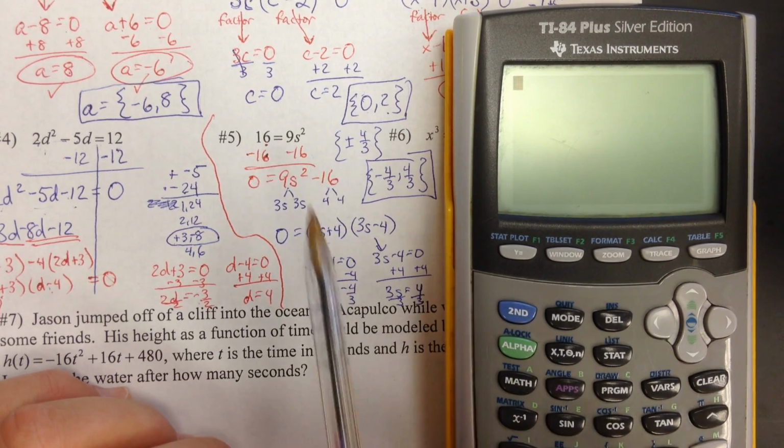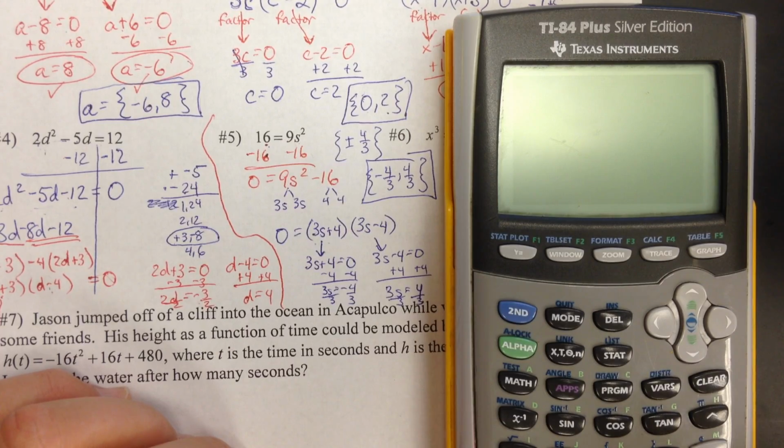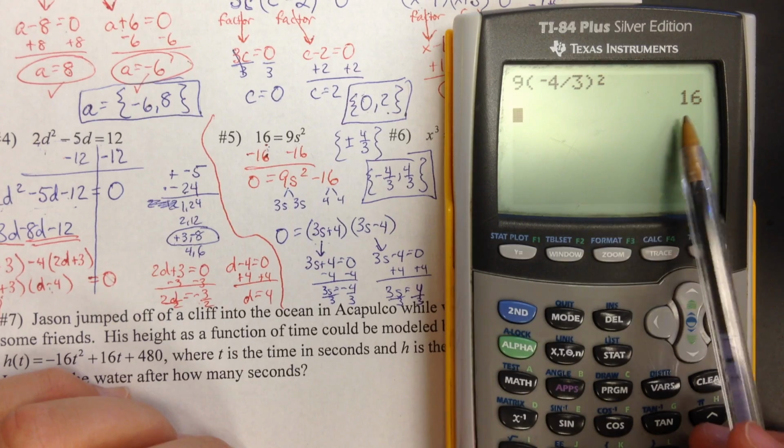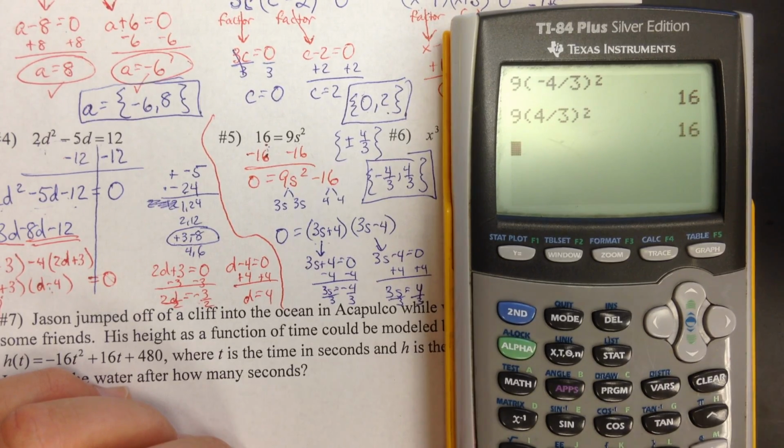If I go back to the original problem, 16 equals 9s squared. If I type 9 and negative 4/3, close parentheses, squared, do I get 16? Check. If I type 9, positive 4/3 squared, do I get 16? Check. Those are the correct solutions.